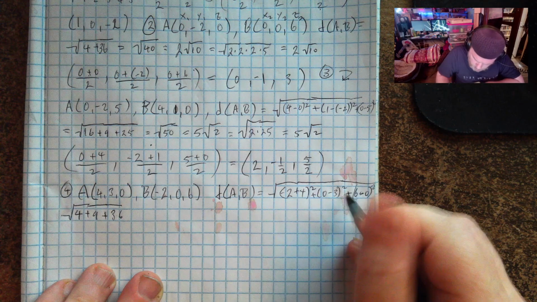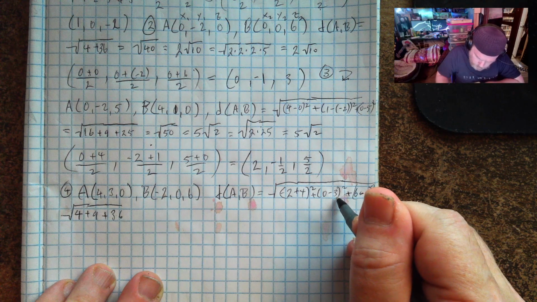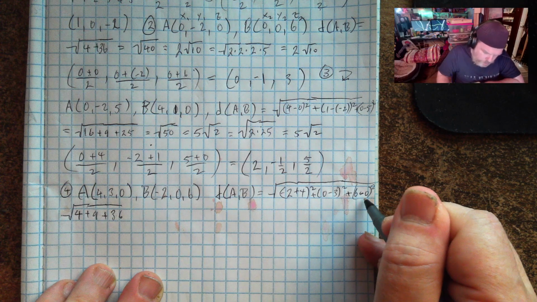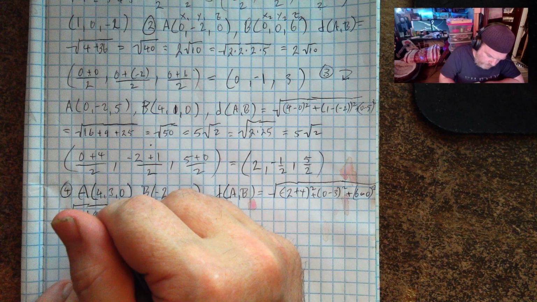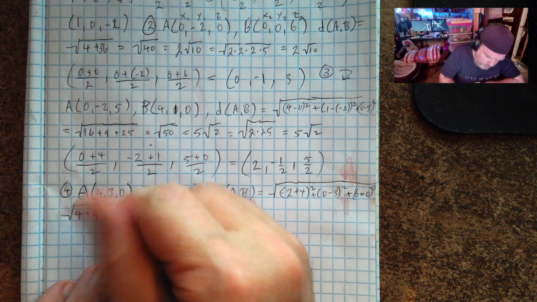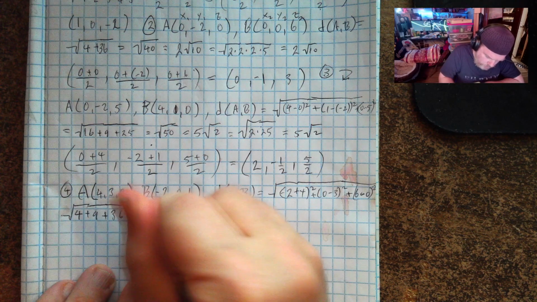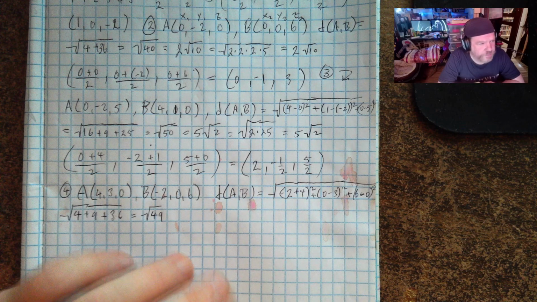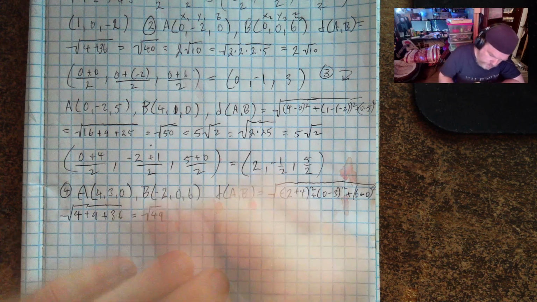Four. 9. 36. 45. 49 equals root. Yeah, I believe that's root 49. Is it? Did I make a mistake?